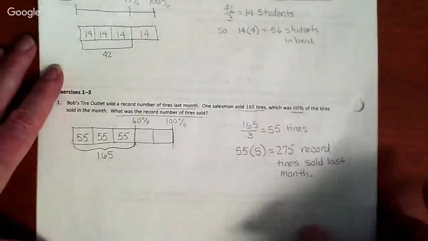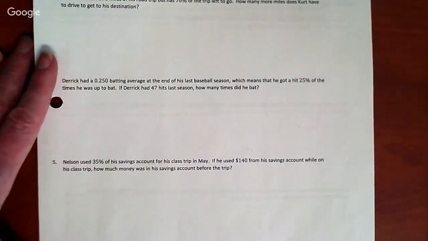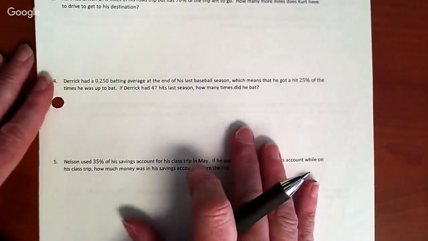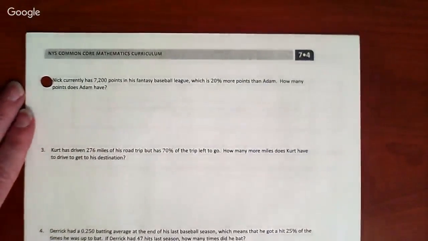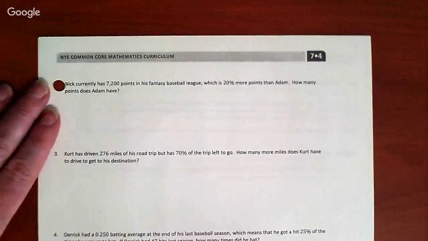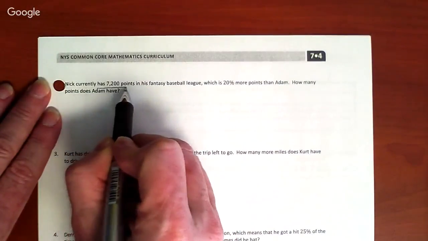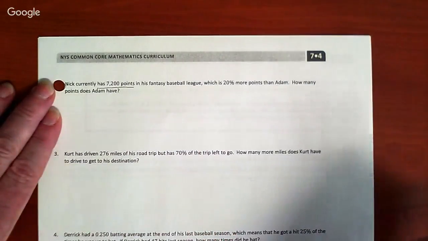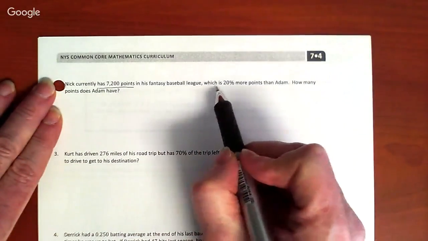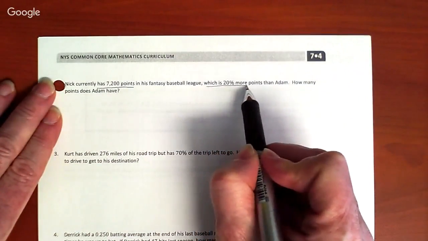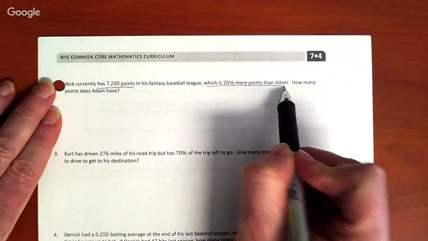Okay. Next. Here we have Nick currently has 7,200 points in his fantasy baseball league, which is 20% more points than Adam.